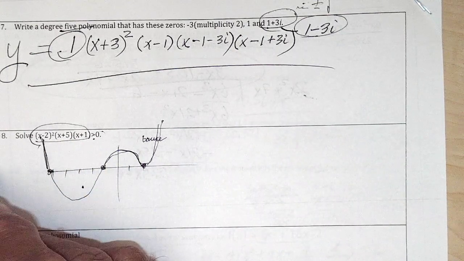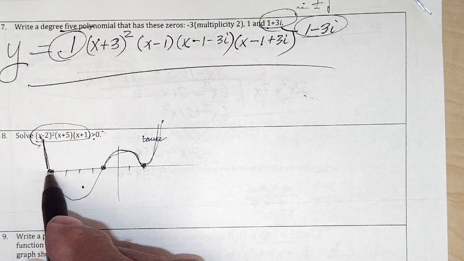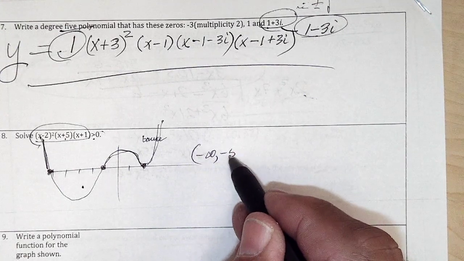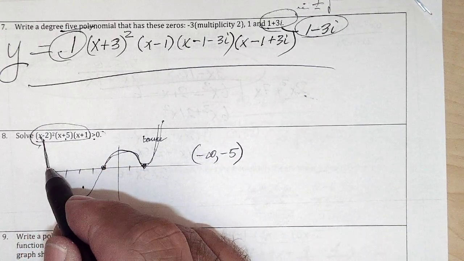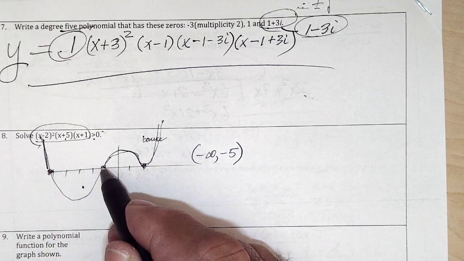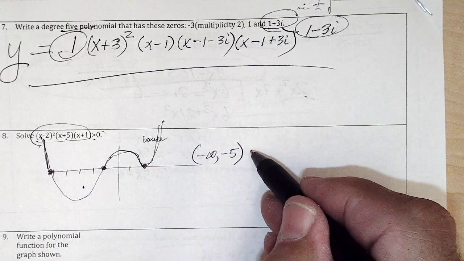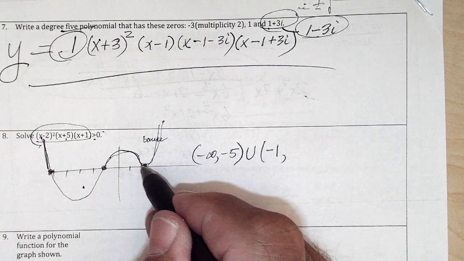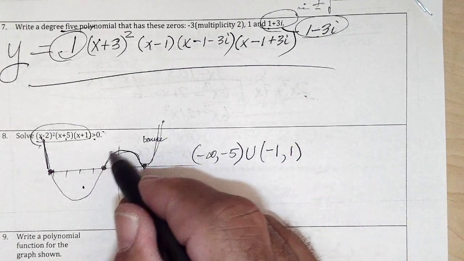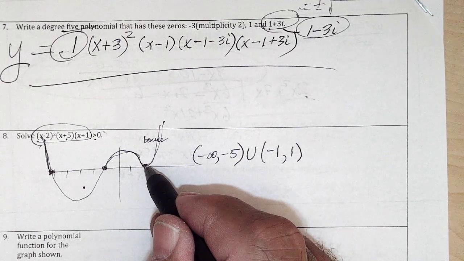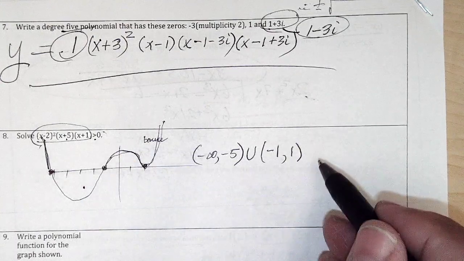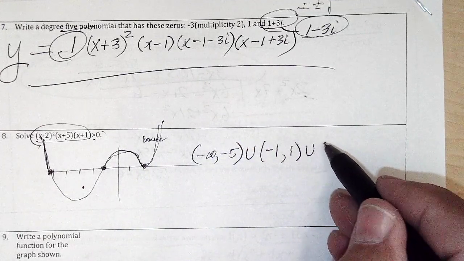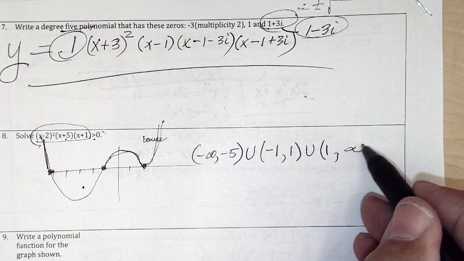So we want for the x's negative infinity up to negative 5. It's greater than 0. Then it goes 0, negative, 0. Then it's greater than 0. So from negative 1 to 1, it's greater than 0. Then it's 0. We don't want 0. If I had equal, we wouldn't have to split this up, but we don't want it. Union, and then after that, it's greater than 0. So from 1 to infinity.